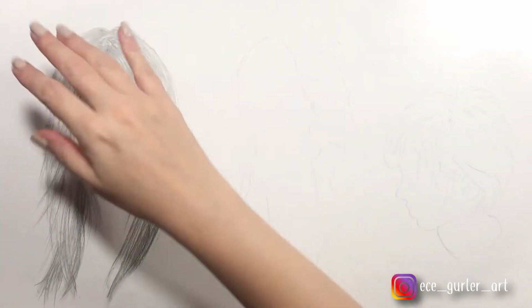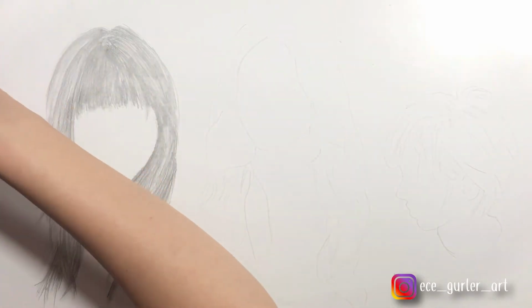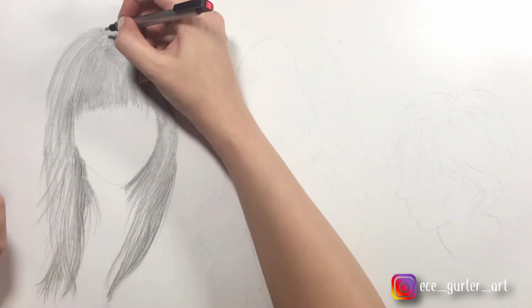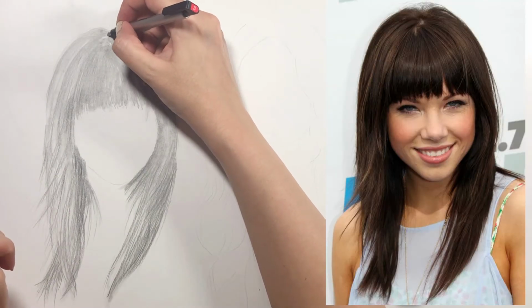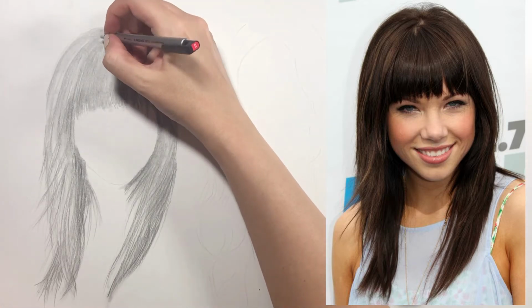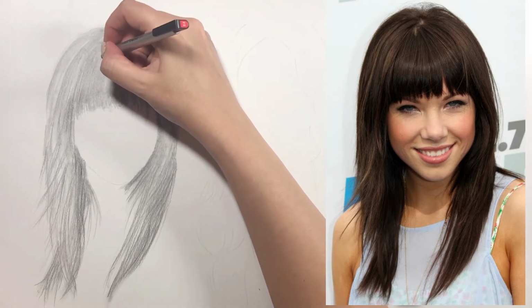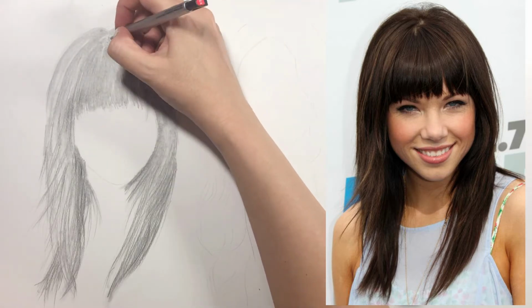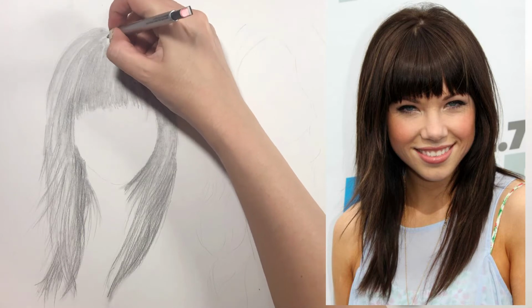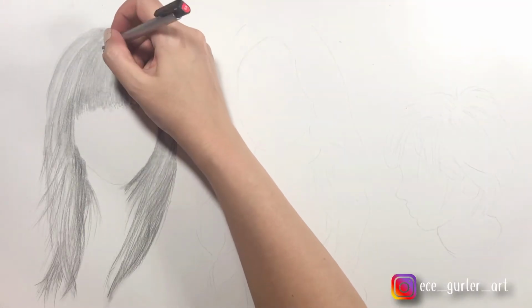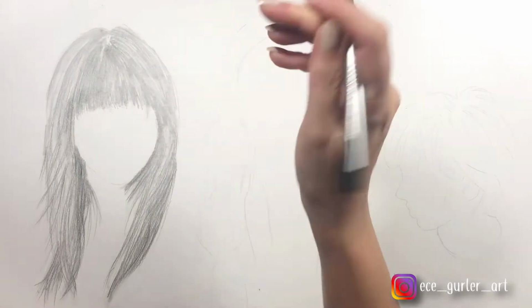Let's say you forgot to add it, then don't worry, you can always go back and add those with your eraser pencil just like this. I am following the reference photo and I'm putting in all those areas where the scalp is showing, and then after this you can always go back and add those roots of the hair. Usually the roots are the darkest and then it gets lighter towards the end of the hair. Here you go.